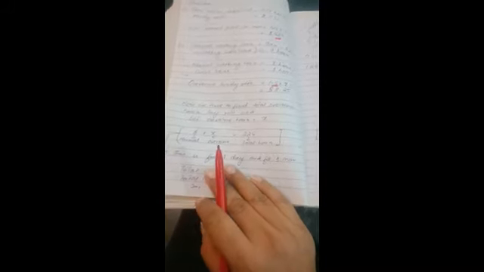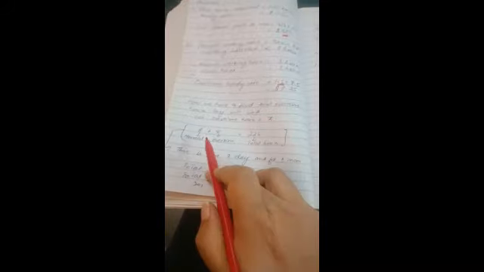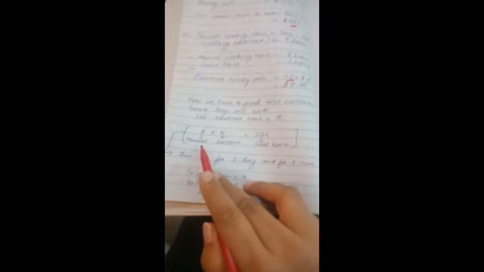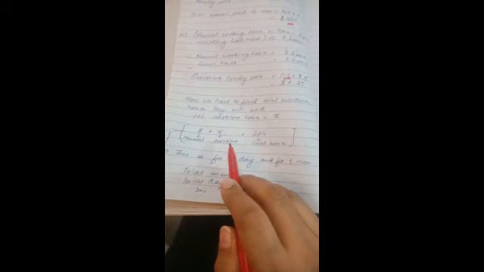Let's suppose the overtime hours will be X. Now the normal hours are 8 plus the overtime hours X is equal to 224 hours, which means their total working hours is 224 hours. Normal plus overtime is equal to total hours. We have supposed that the overtime hours are X because we have to find the overtime hours.